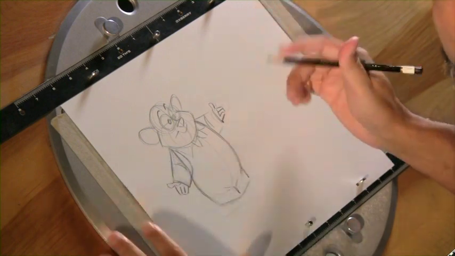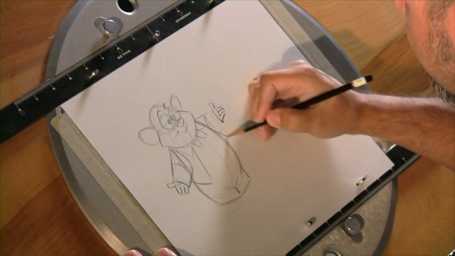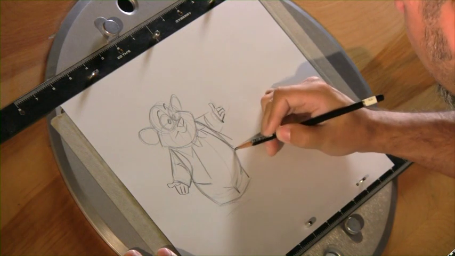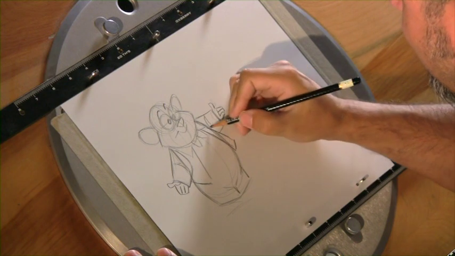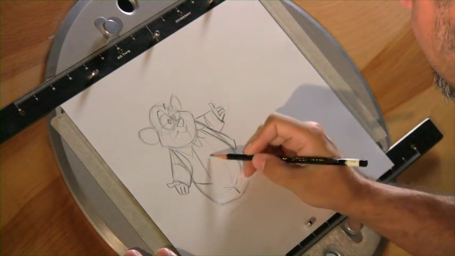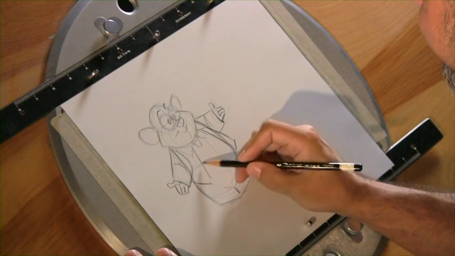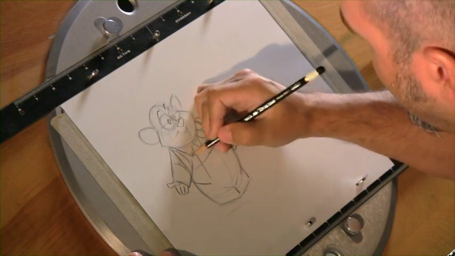It makes him a little bit more pudgy and cute, I think, and more childlike. Like his clothes are almost too big for him, or he has a hard time finding clothes that actually fit his body shape. And he's a mouse, so I guess it'd be hard to find clothes that fit your body shape anyway.